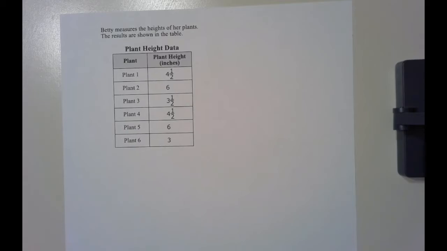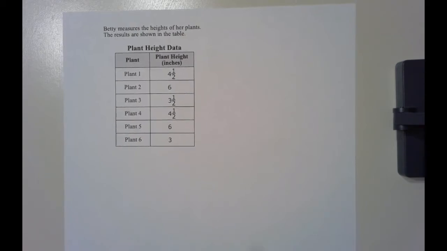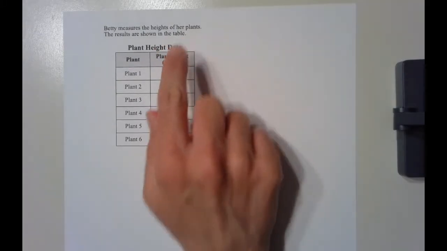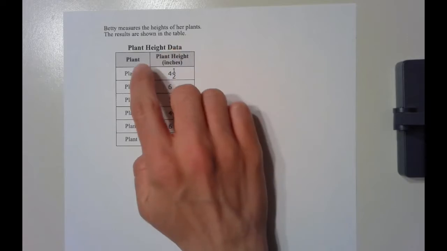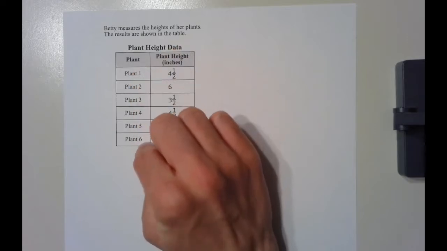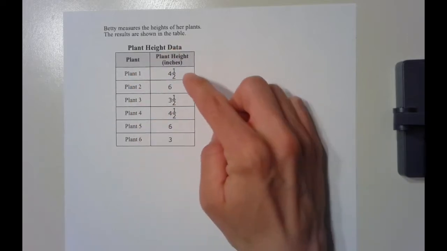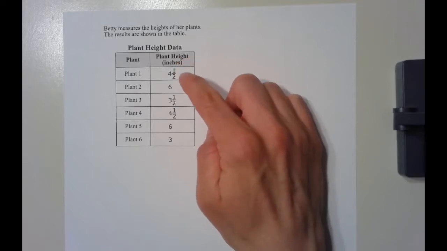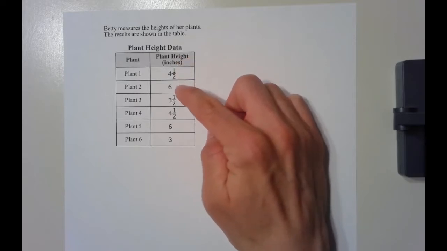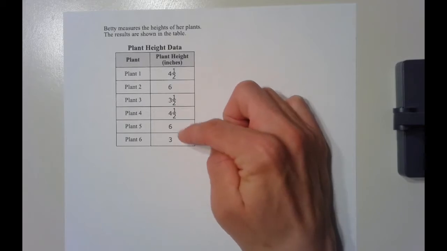Let's take a look first at this table here and what kind of information it tells us. Betty measures the heights of her plants. The results are shown in the table. And here's the table where we see the results. So plant height data. She has 6 plants, and this tells you the height of each plant in inches. So this would be 4.5 inches. Plant number 2 is 6 inches, and so on.